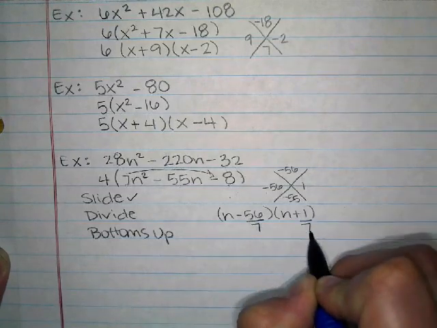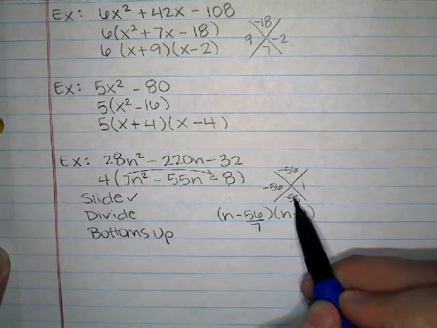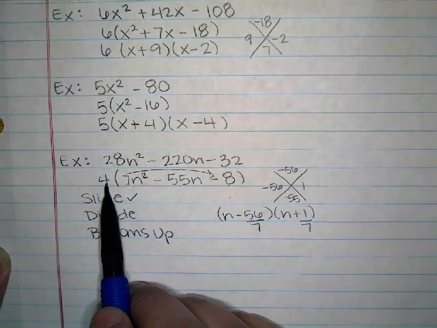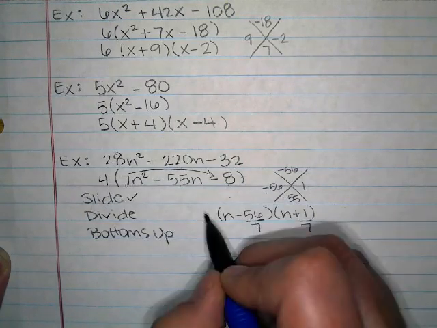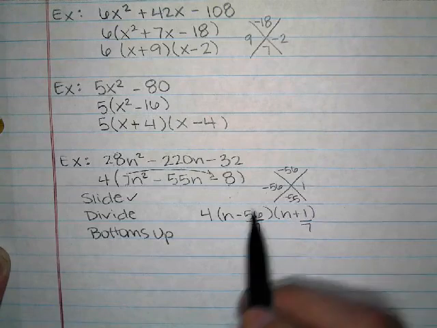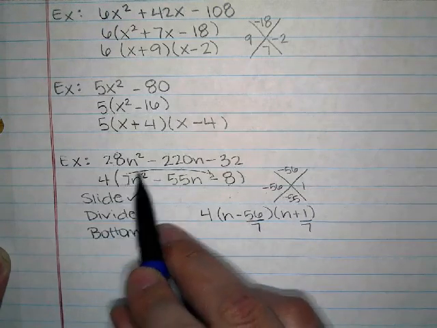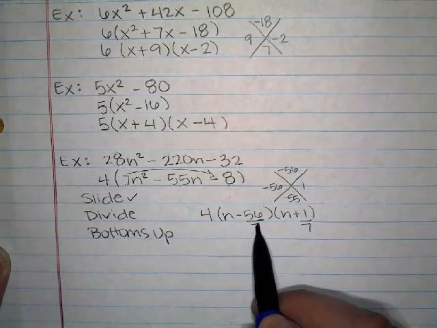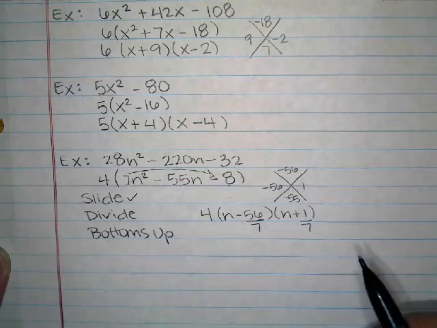And I have to be careful. I almost forgot it. That GCF of 4, I can't forget that. I have to keep that in the problem. So I'm going to go ahead and take that GCF of 4 and write it right here. Okay, so I slid the 7 over in the beginning of the problem. I multiplied it over. Now I'm going to divide by 7, divide by 7. So I've got that step.